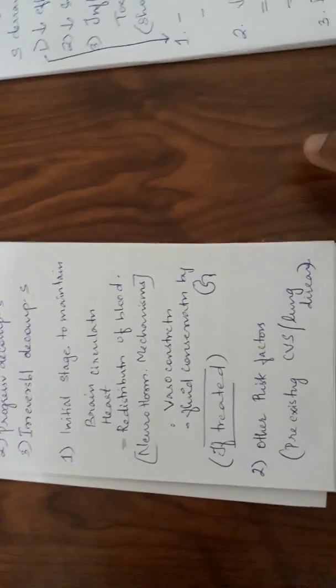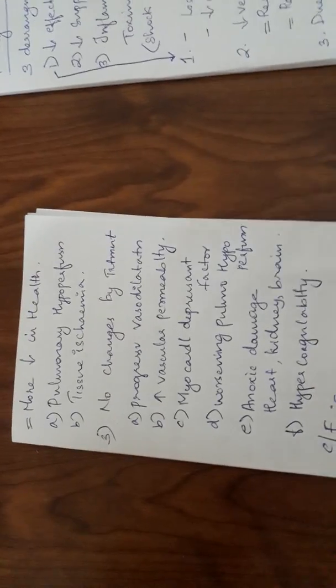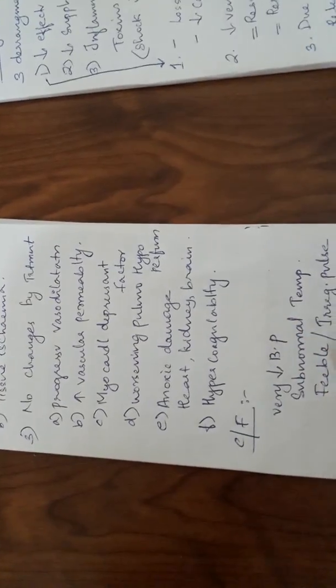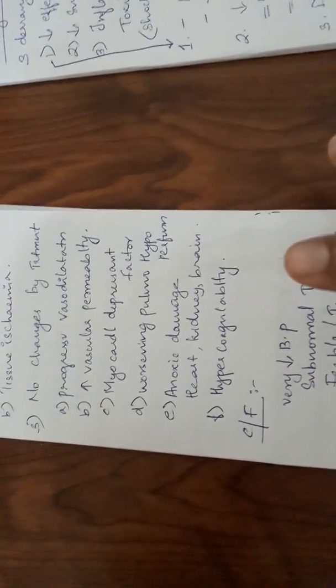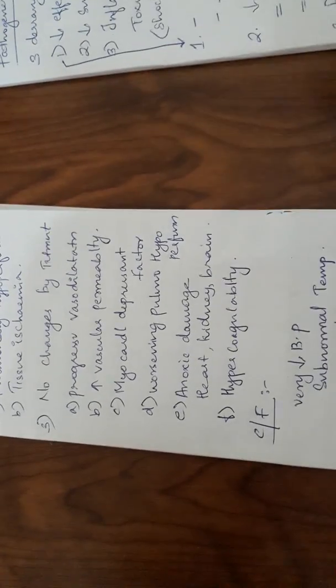Other second one we told is progressive, that is in cases where patients have other risk factors like pre-existing cardiovascular diseases or lung diseases. At that time there will be more decrease in health leading to pulmonary hypoperfusion, tissue ischemia, etc. Third one we say is where no changes are seen in case of treatment, at that time the third stage, that is a progressive vasodilation happens, increased vascular permeability and myocardial depressant factor, worsening pulmonary hypoperfusion, anoxic damages to heart, kidney and brain, and hypercoagulability of the blood.